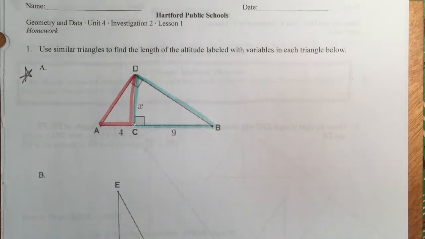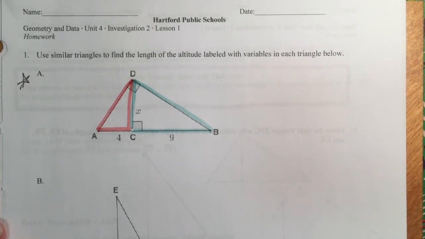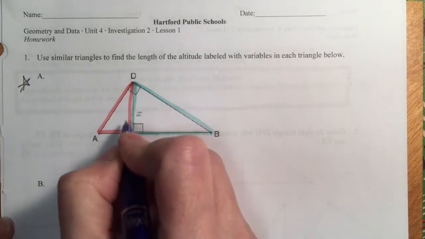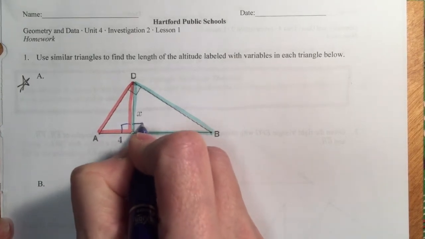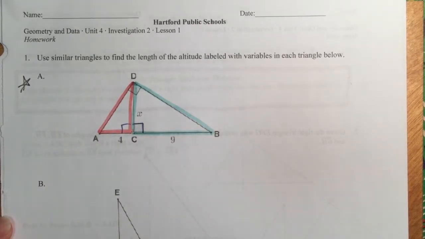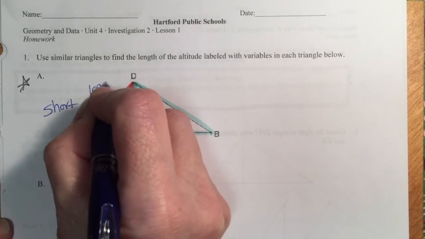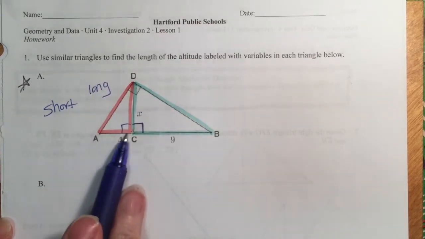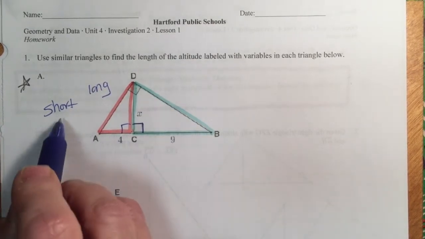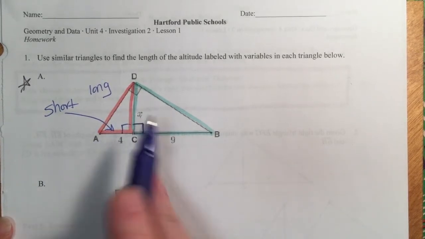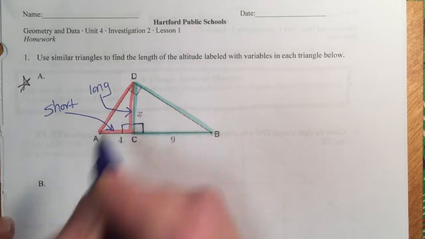Okay, so let's think about what parts we have here. All right, so in any right triangle, they're both right angles, we're going to have one longer leg and one shorter leg. So in the pink triangle, we need a short leg and we need a long leg. Okay, this side that's 4 units long is our short leg. This side, which is X units long, that's our long leg.